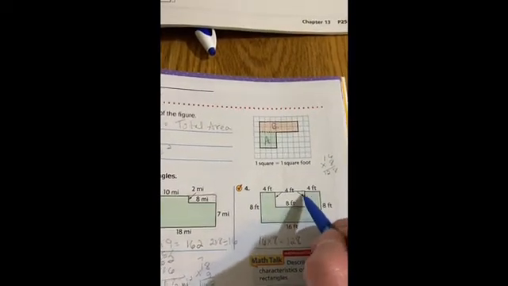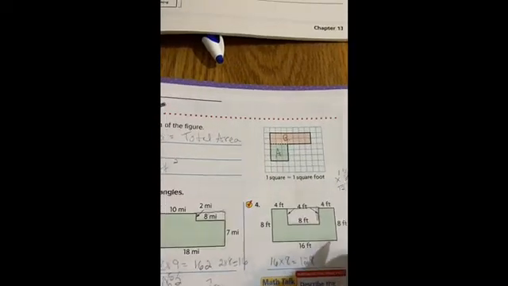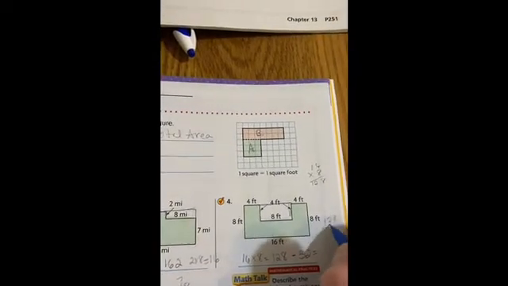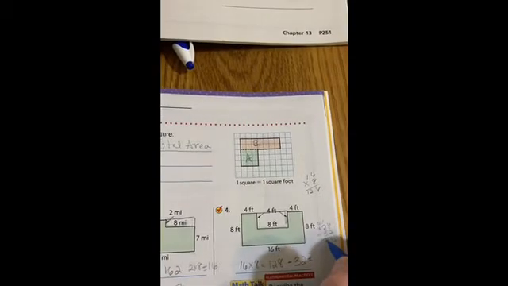So 8 by 4, 32. So 128 minus 32 is 96 square feet. I think this is fun. It's like being a detective.